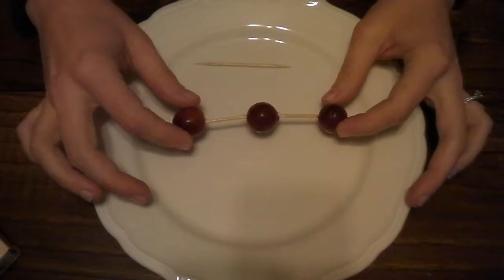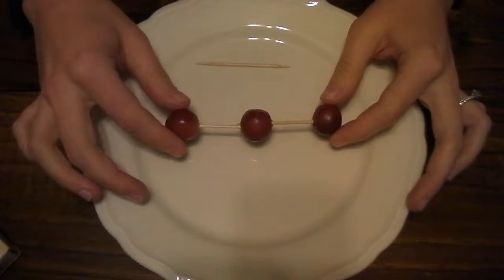Anyone have any ideas on what we're going to call this shape? What does it look like?